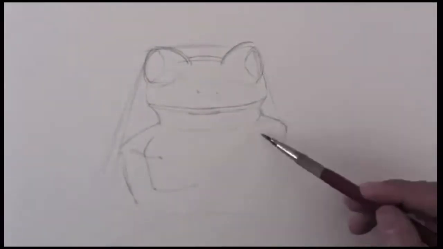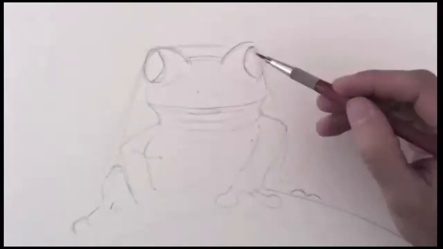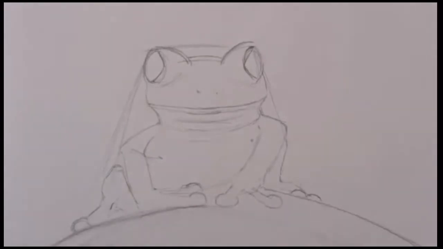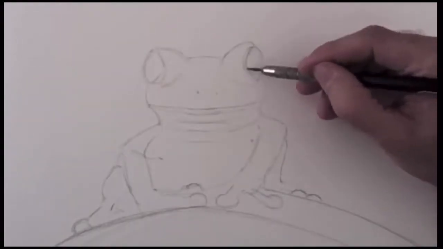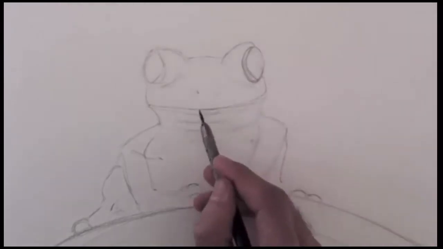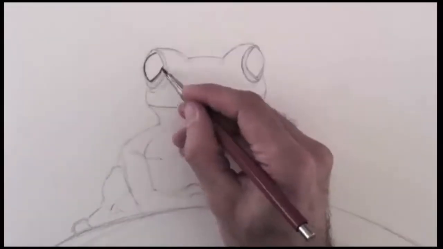Now, if you draw simple shapes to begin with, then you can go in and add your detail, and it'll be a lot easier rather than trying to draw the actual shape of the animal straight away. So those simple shapes will help you along your journey. Now remember, I say it all the time, don't rush it. Take your time. The slower you are and the more you look at your image, the better the outcome is going to be.